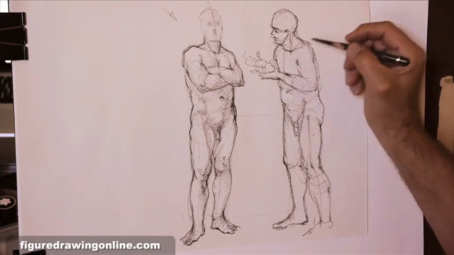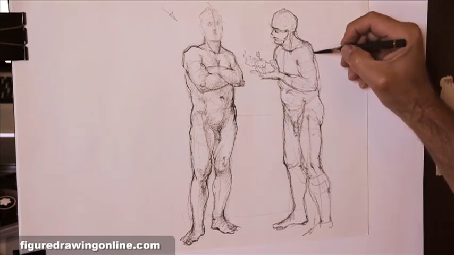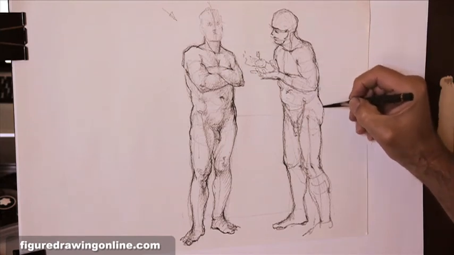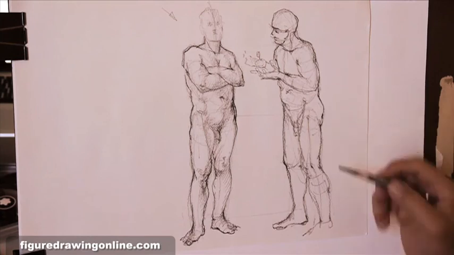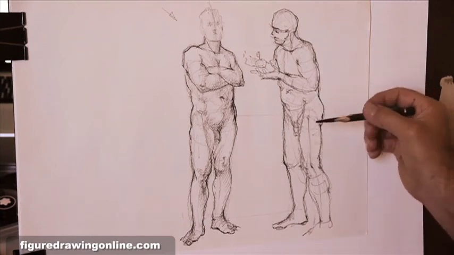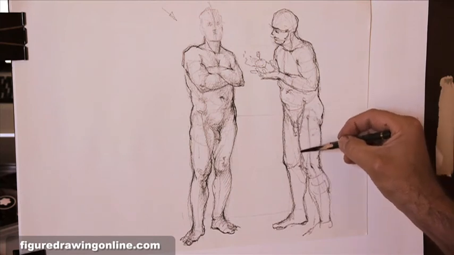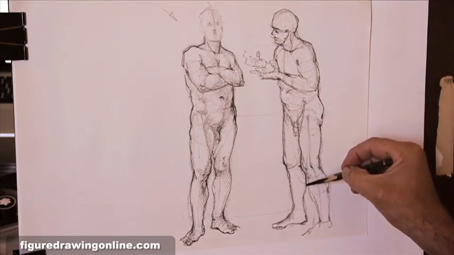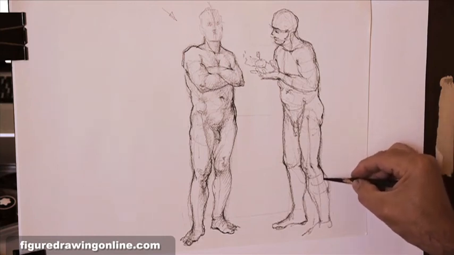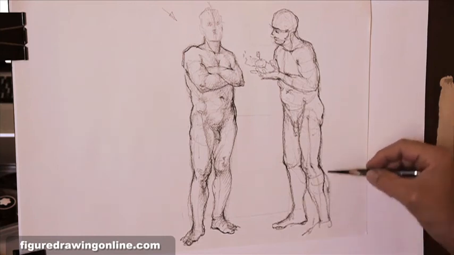There's not even enough conviction in that gesture as yet. A little bit too soft to understanding. It needs to be a little bit more powerful, or trying to drive the point.